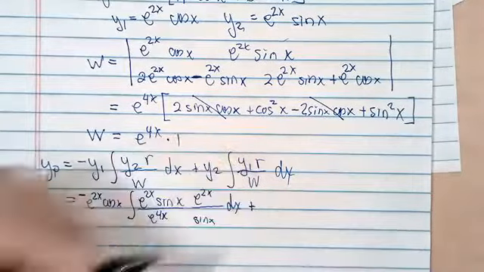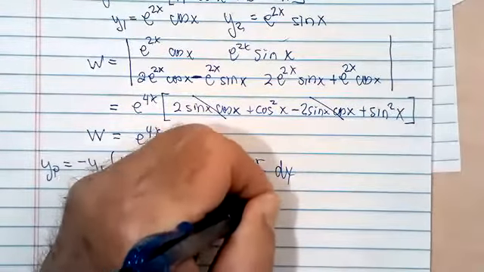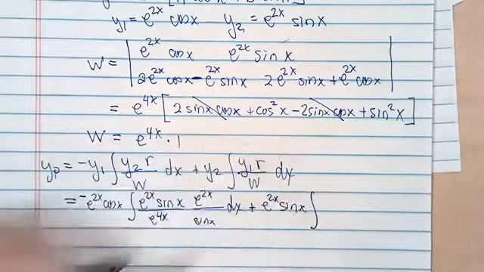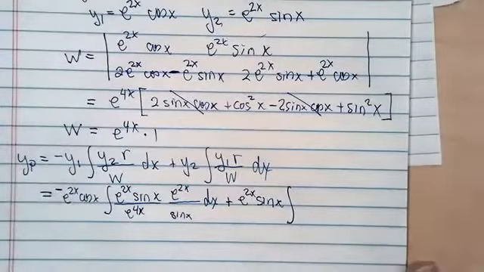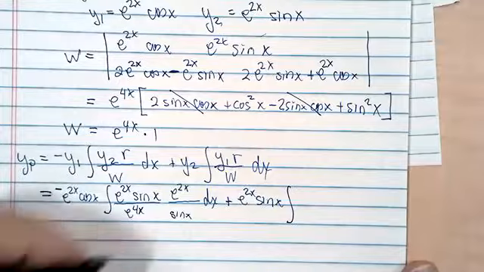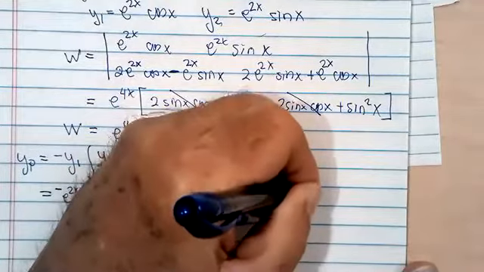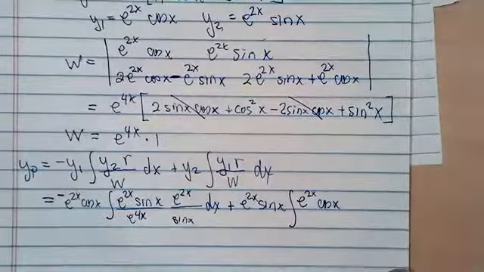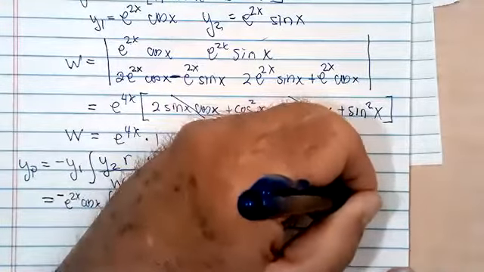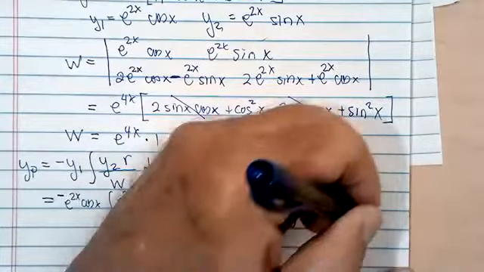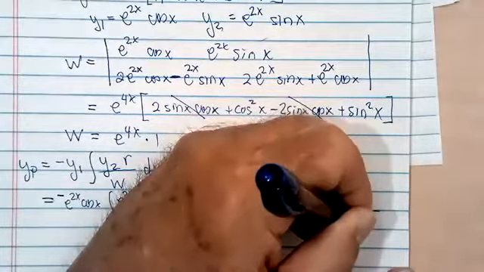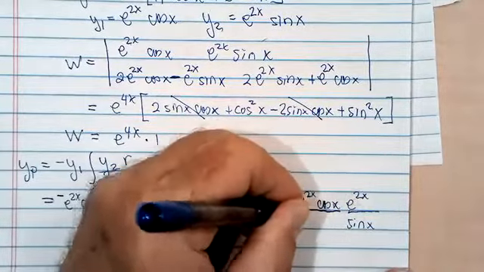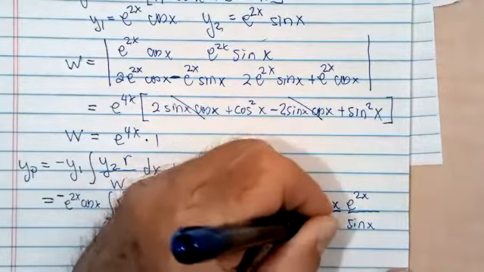Plus y2, e to the 2x sine of x times the antiderivative of y1, which is e to the 2x cosine x, times r, e to the 2x over sine x, divided by w, which is e to the 4x.